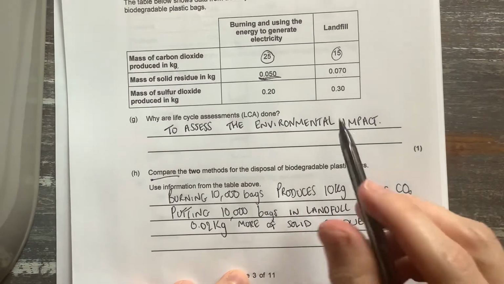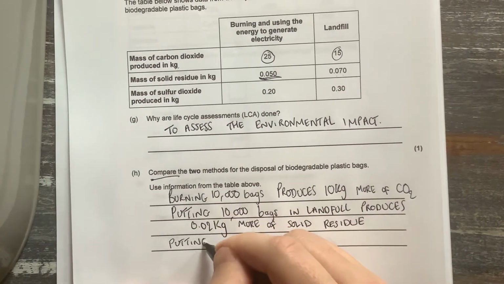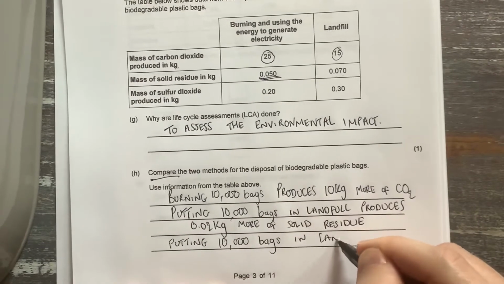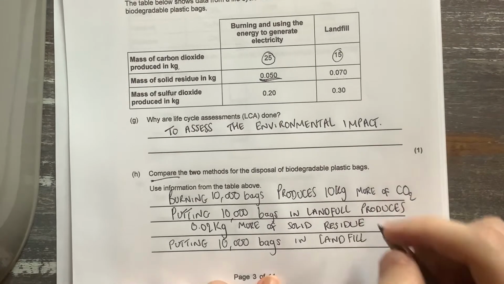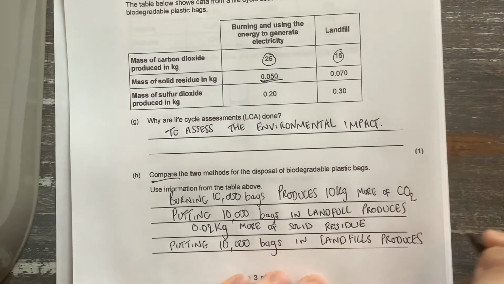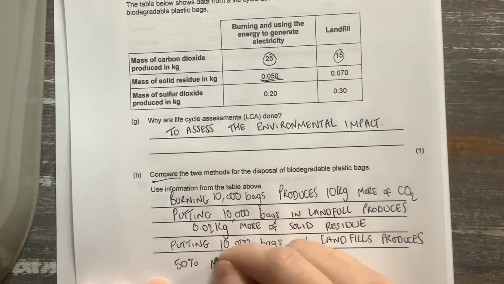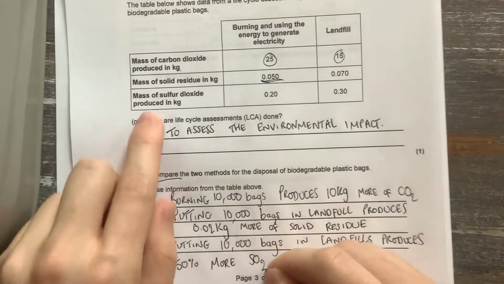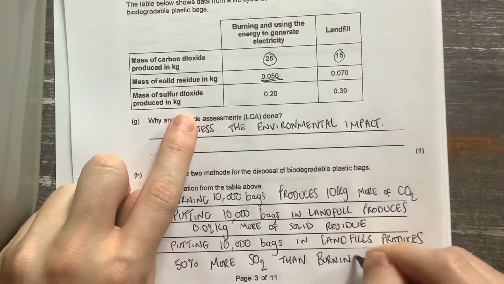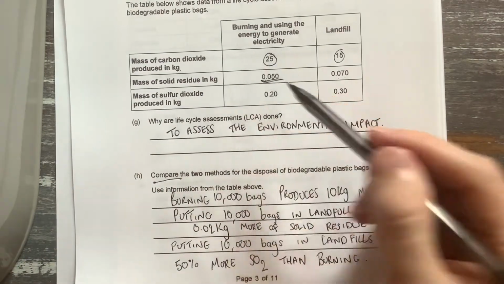And also, putting 10,000 bags in landfill produces 50% more sulfur dioxide than burning, because 0.2 kilograms of sulfur dioxide is produced when you burn it, but 0.3 in landfill.